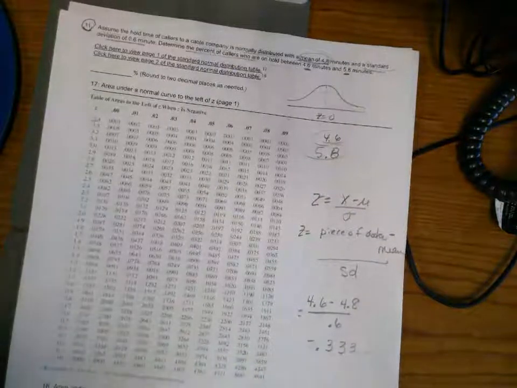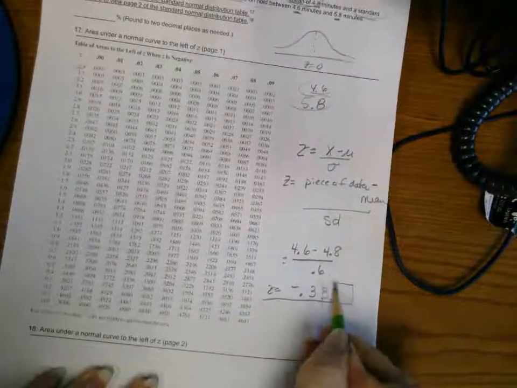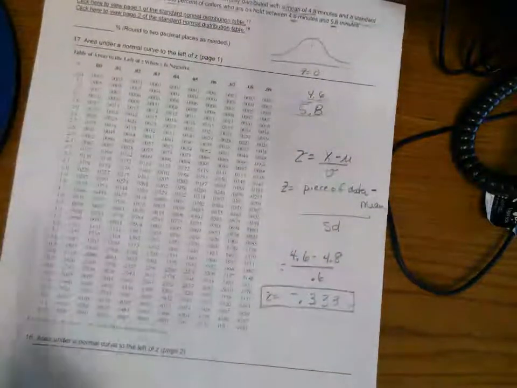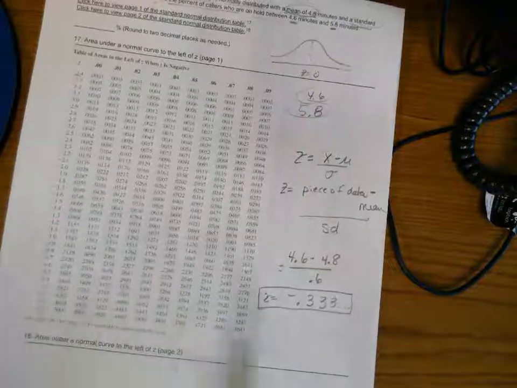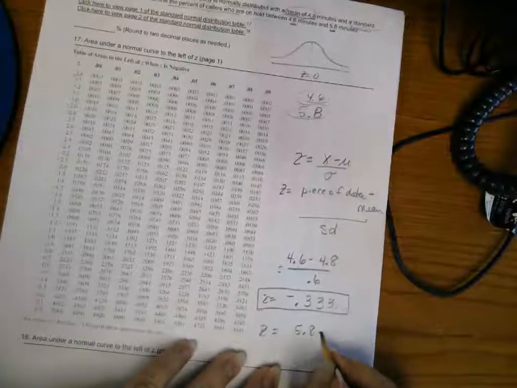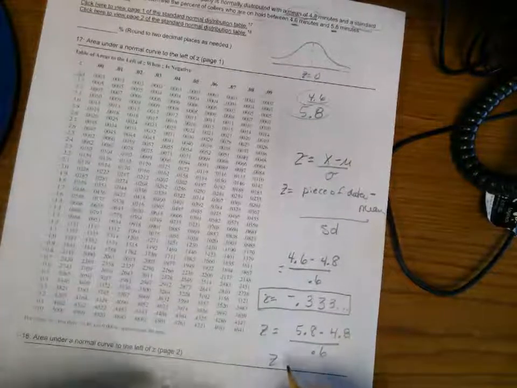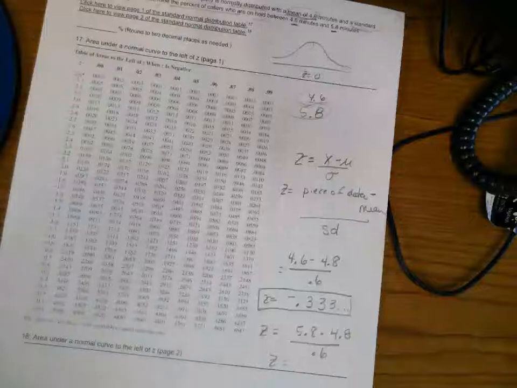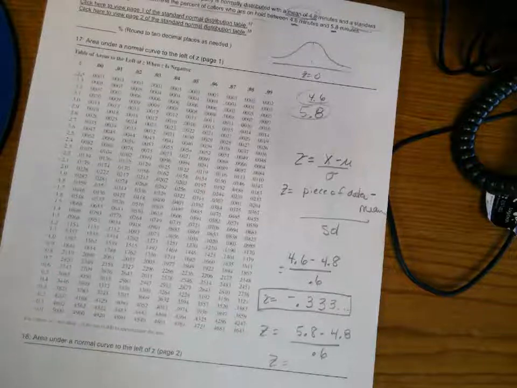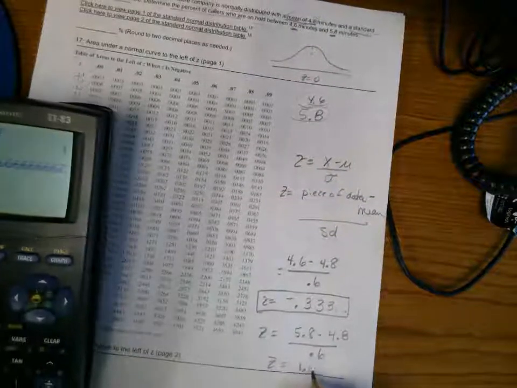We can do that now, or we can wait until we get both of our z-scores, and that's up to you. I think I'll hang on to that for a minute. That's one of my z-scores. And remember, if we're doing a between problem, like we are here, we subtract the two answers once we get our z-score values. Then I do the 5.8. 5.8 minus the mean of 4.8 divided by the standard deviation of 0.6. Let's get that z-score. 5.8 minus 4.8 is 1. I should have known that, right? And then divide that by 0.6, and I get 1.6 repeating.